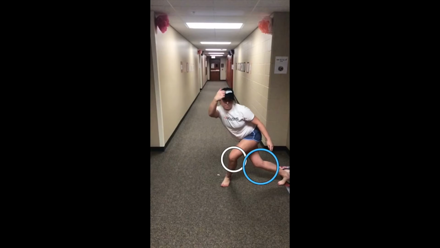The arthrokinematic movements that go with this: at the left knee, the femur anteriorly glides and externally rotates, the tibia posterior glides and internally rotates, and at the right knee, the femur posteriorly glides and internally rotates. The tibia anteriorly glides and externally rotates.